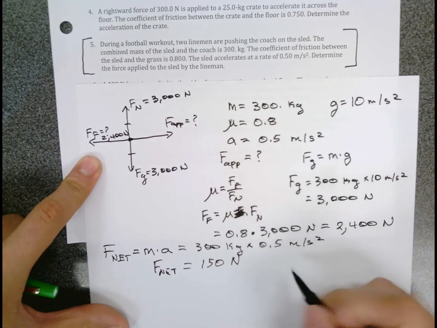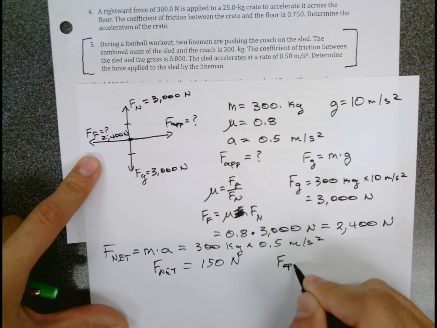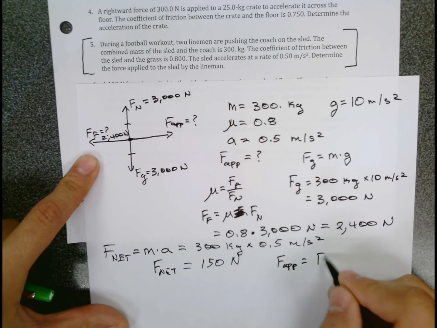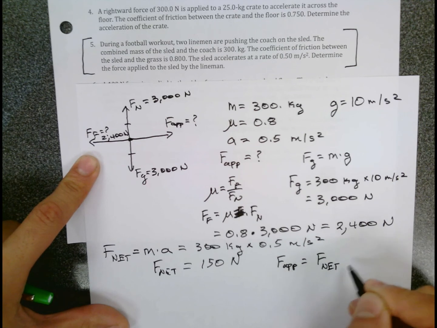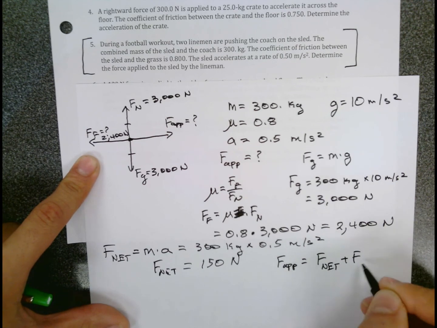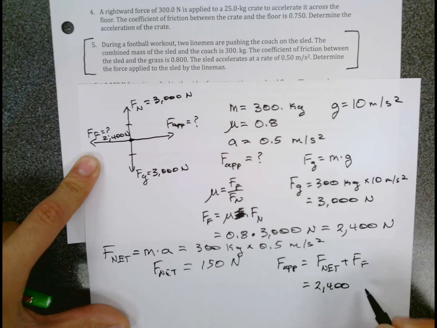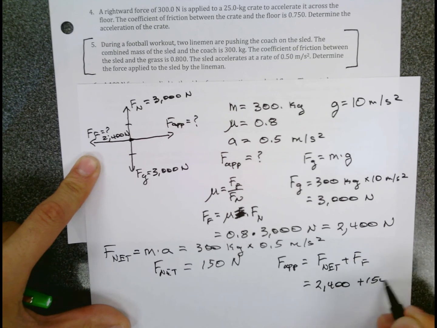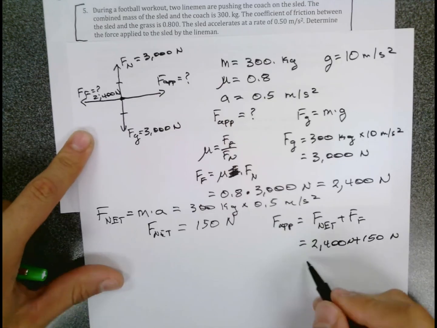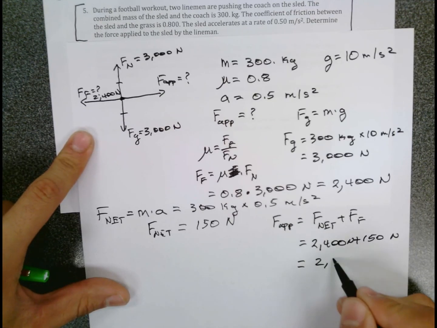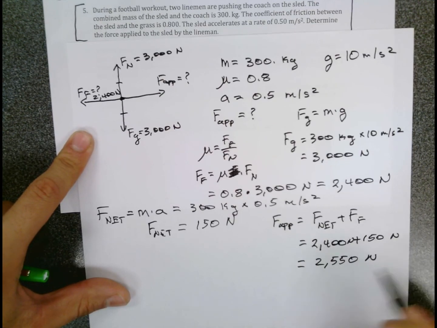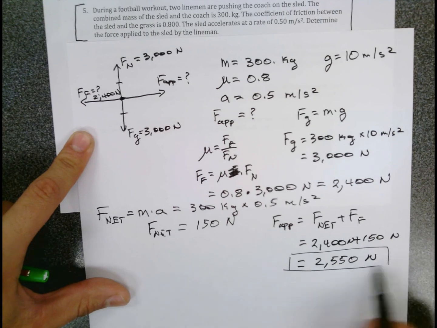So in order to get F applied, we can add together the net force and the force of friction. So we get 2,400 plus 150 newtons gives us an answer of 2,550 newtons as our force applied by the two linemen.